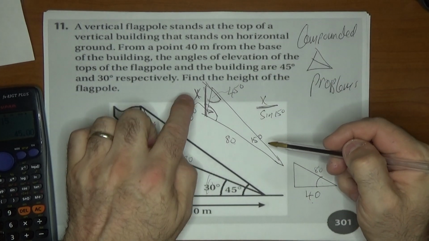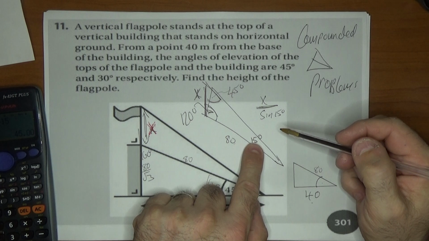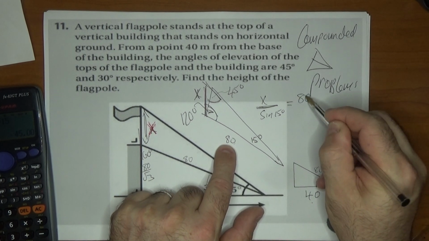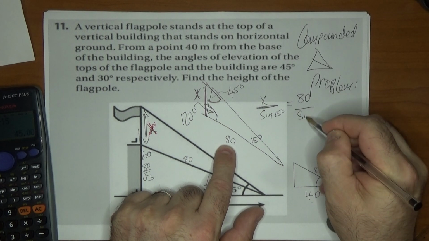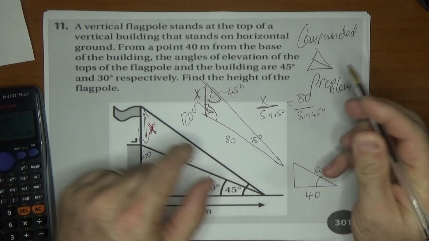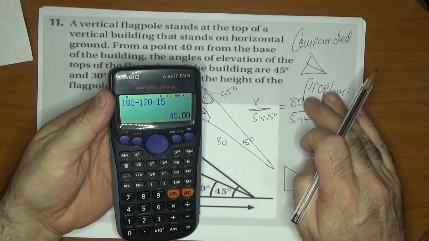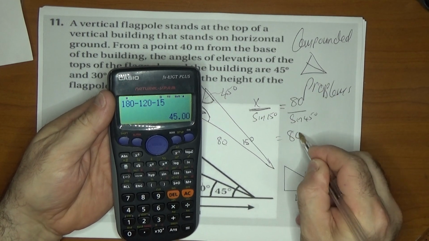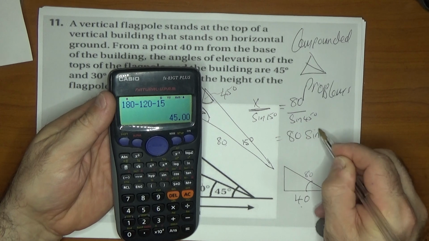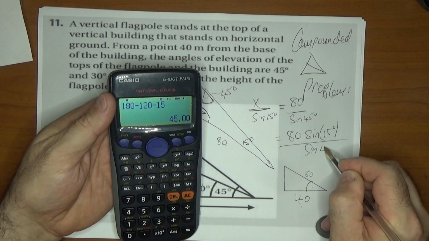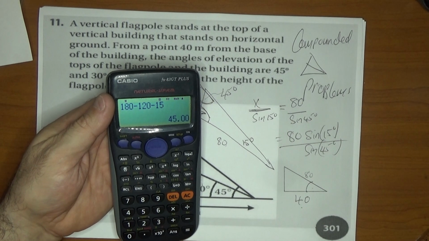So we have x over the sine of 15, now we're putting the distance on top and the sines underneath, equals 80 over the sine of 45 degrees. So I'll just solve that using the calculator. Popping the sine of 15 degrees up here will give you the answer. Just to be clear, the sine of 15 degrees over the sine of 45 degrees.